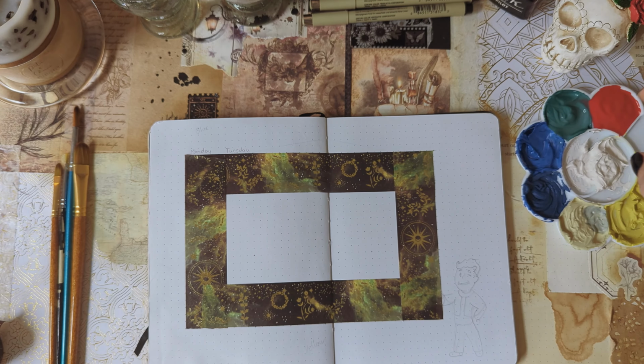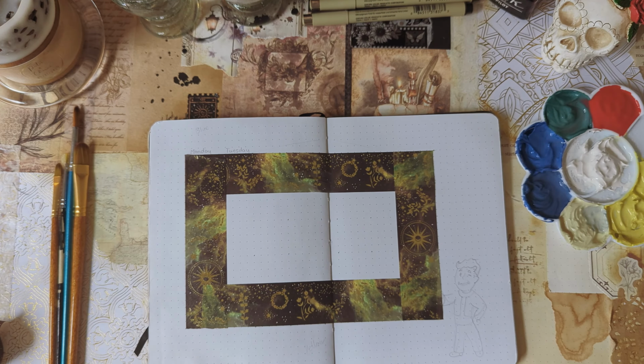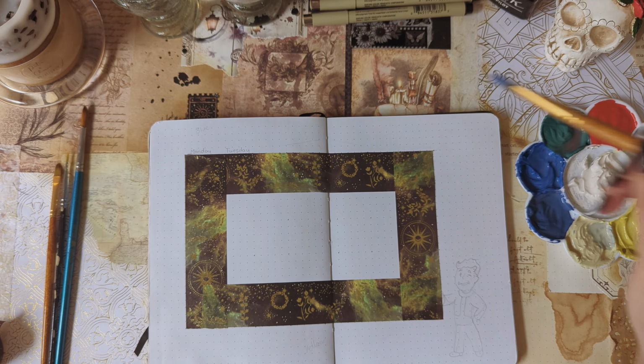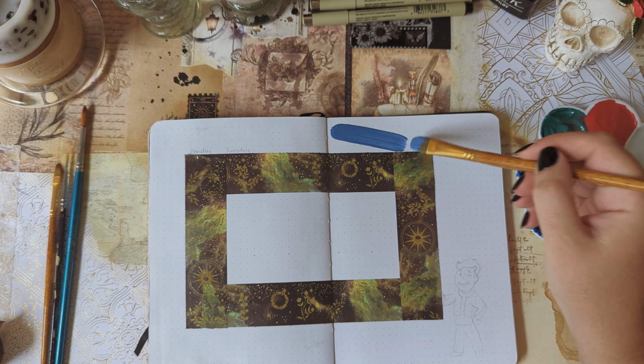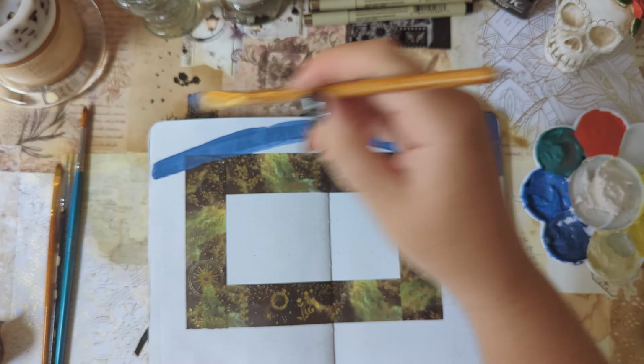The people that live in the vaults all have the same vault suits on. These suits are famously blue and yellow, the colors of Vault-Tec. So I'm mainly using these two colors on this spread.